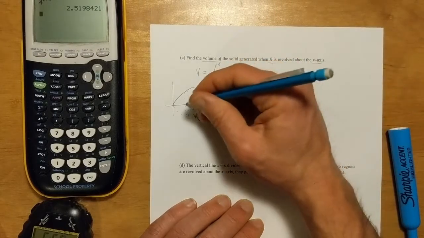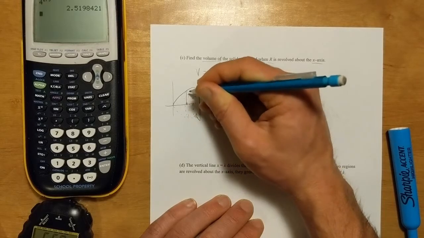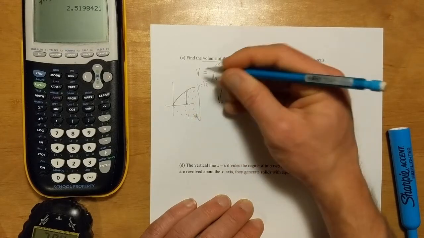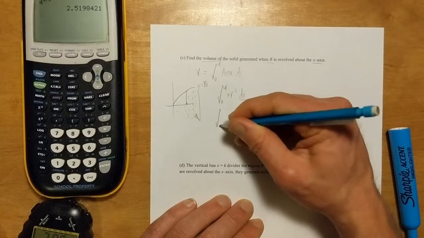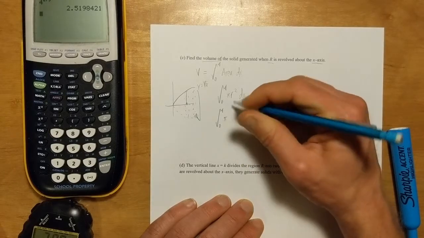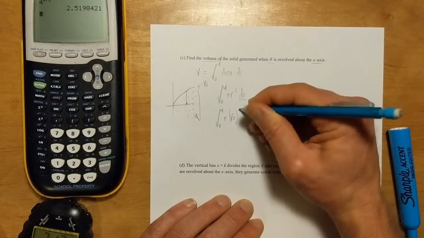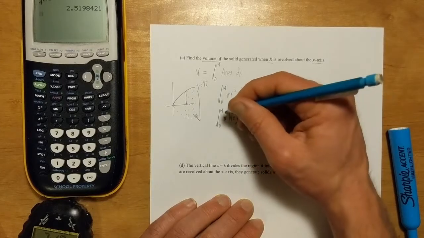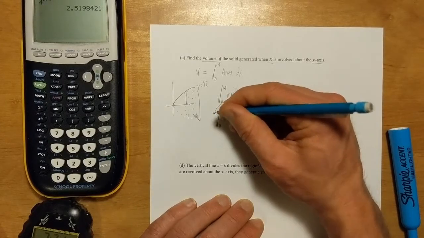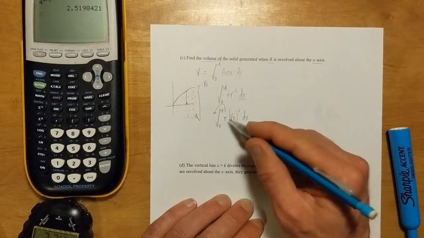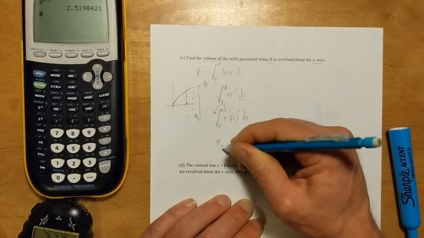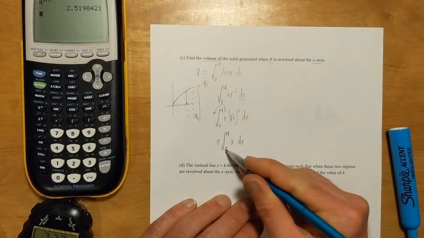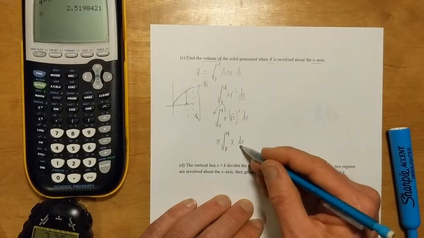Don't forget the dx. Anyway, the radius of these circles happens to be the distance from the x-axis to y equals the square root of x. It just is the square root of x. So that's the integral from 0 to 4 of pi square root of x squared, which is a really simple integral. When you square a square root, they undo each other, they cancel out. Also, we can go ahead and kick this pi out here. Any constant inside an integral, you can just kick it outside, even if it's a negative number, which is really handy sometimes. So we've got something as simple as pi times the integral from 0 to 4 of x.